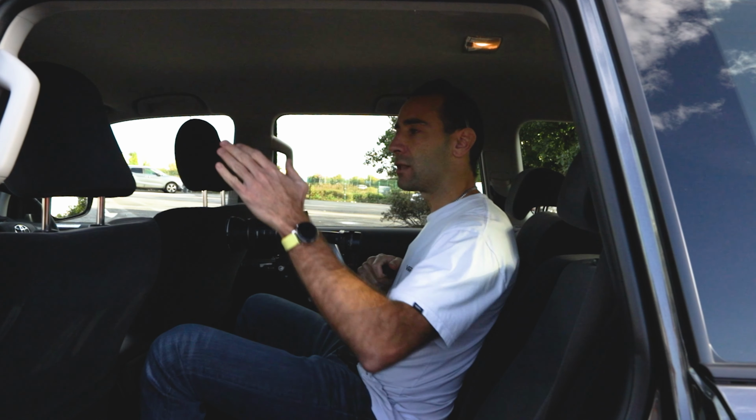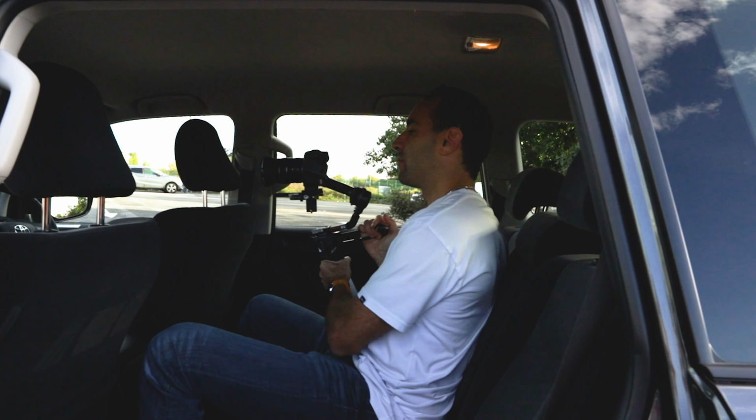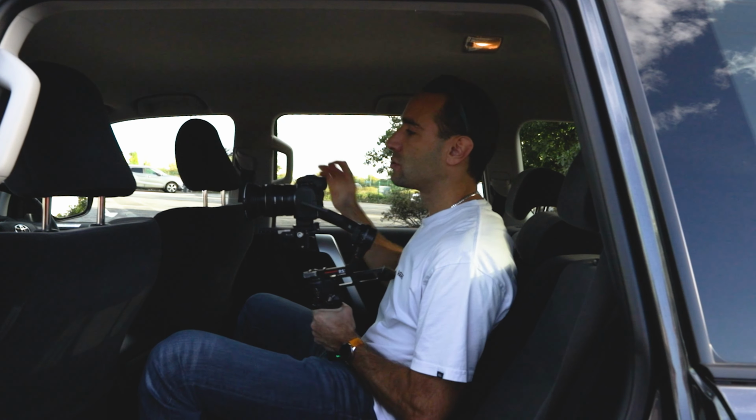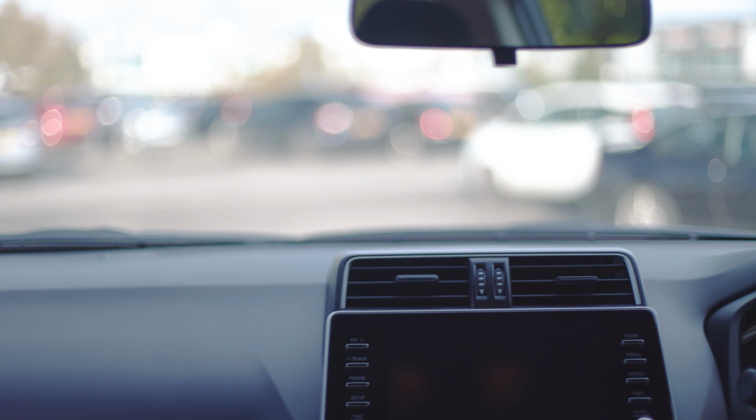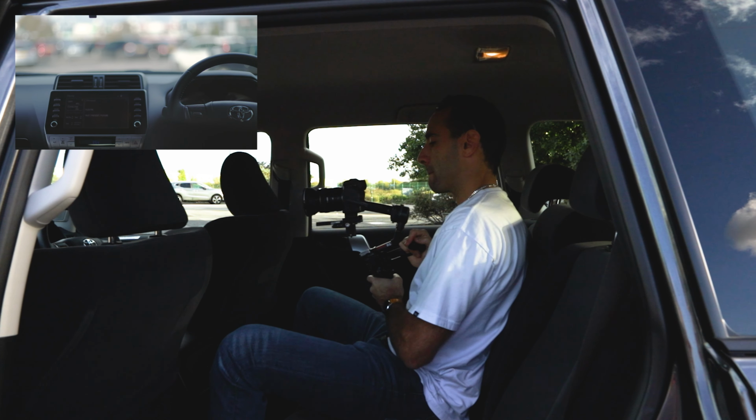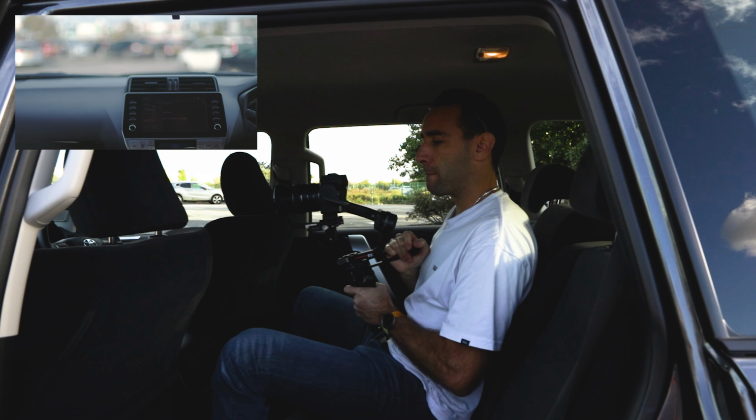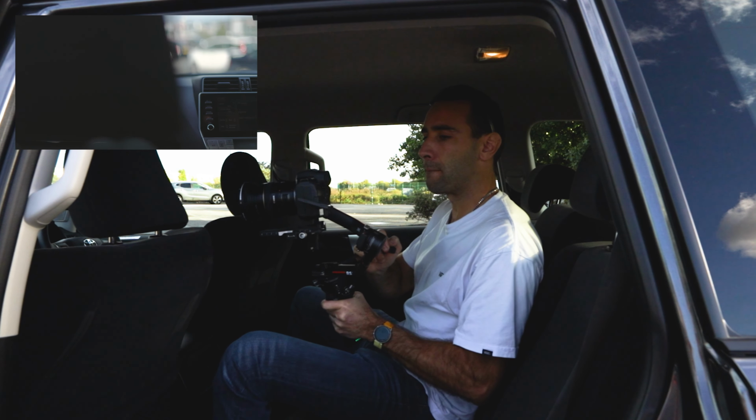We are going to use the head of the seat and move around from one side to the other just to reveal the dashboard of the car. If you use automatic focus, it's going to focus on the seat, and then it's going to swap the focus to the front of the car, and we don't want that. We want to keep the focus in one place and not changing all the time.